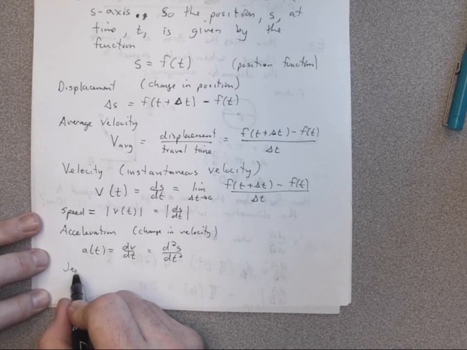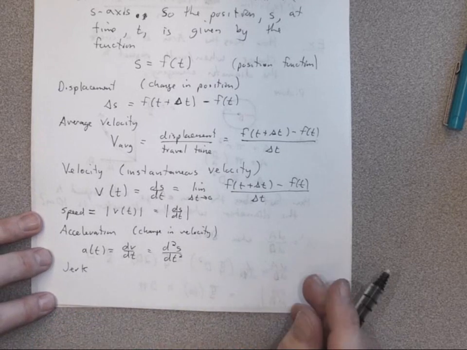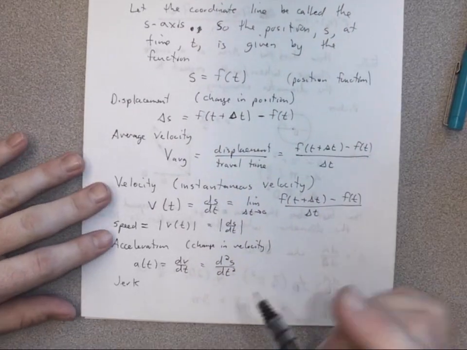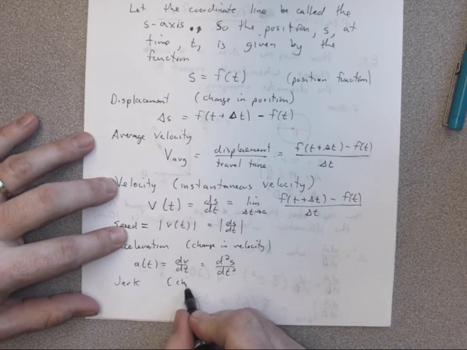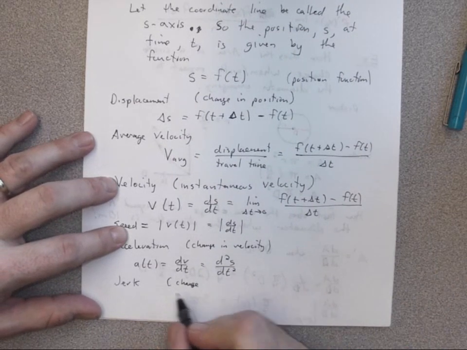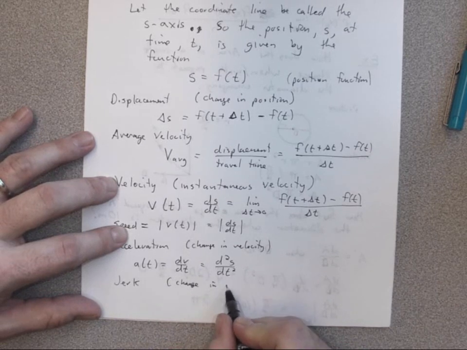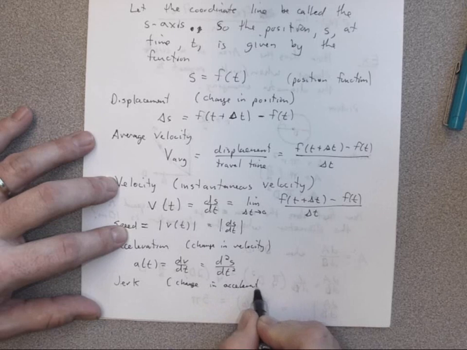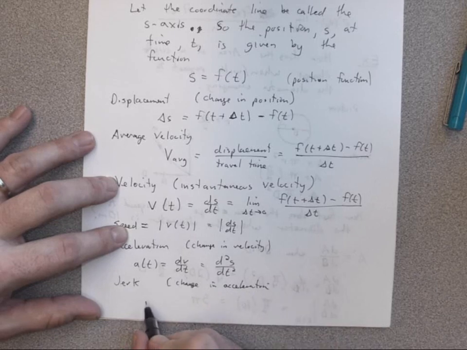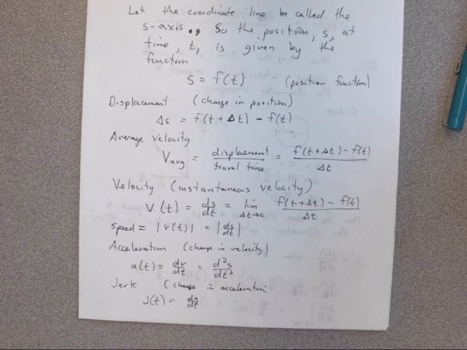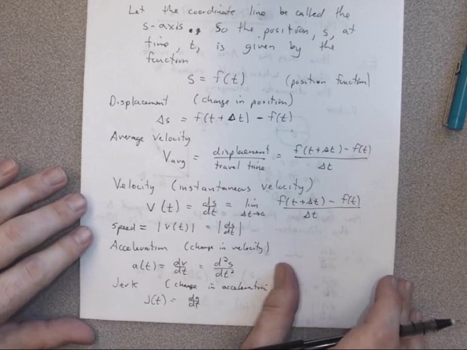And then when we talk about jerk, jerk is just the derivative of acceleration. So to say that you can keep going further and further. I guess the idea is when you feel that particular jerk, that change in acceleration, but so far I've never used jerk for anything in physics. So your change in acceleration, really this is j of t, for lack of a better letter, is going to be dA dt. It's just a derivative of acceleration. But we're going to stop at acceleration for everything.